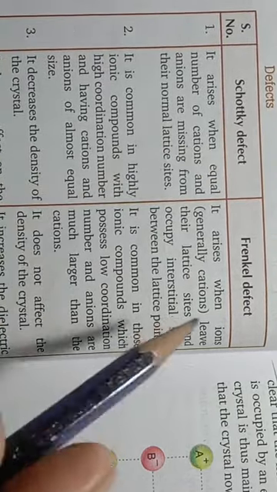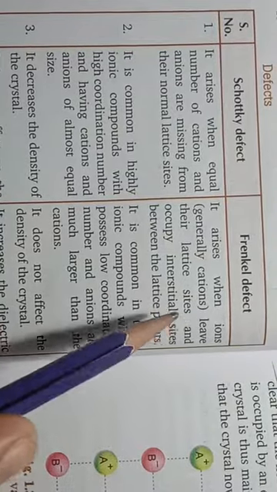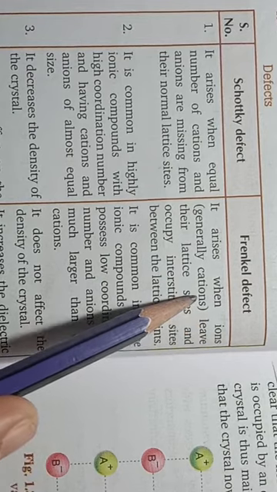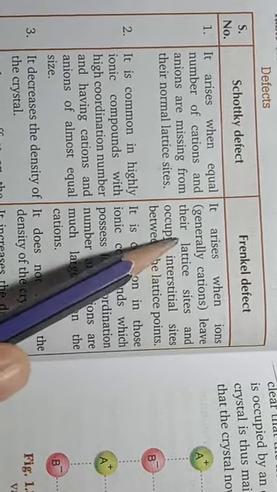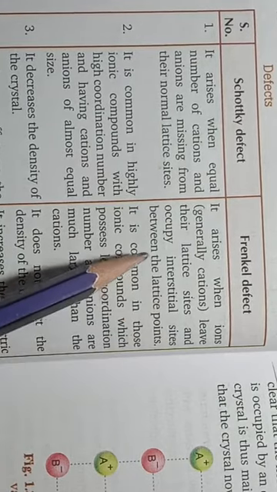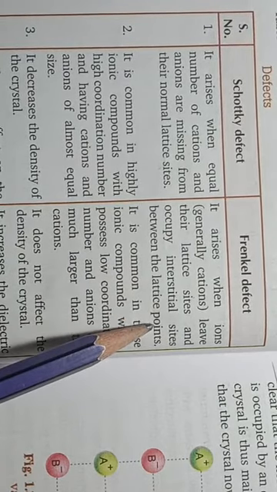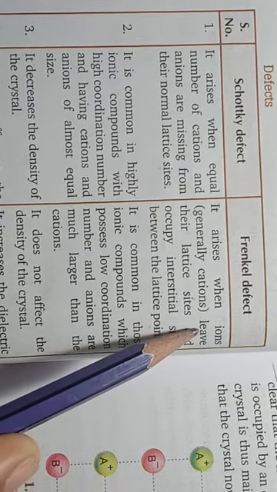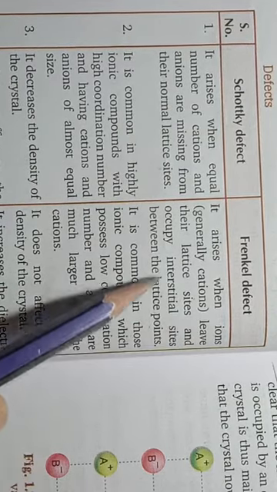In Frenkel defect, an ion, which is generally a positive ion, leaves its lattice site and occupies an interstitial site between the lattice points. So in this defect, the ion is not leaving the crystalline structure.